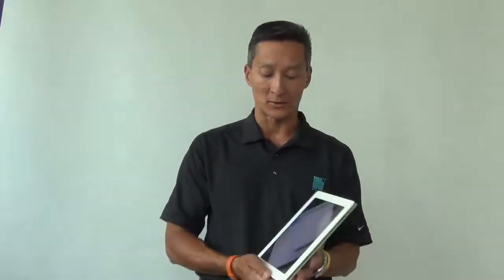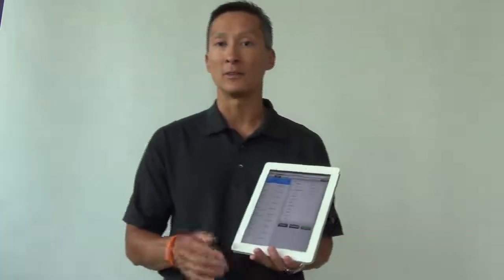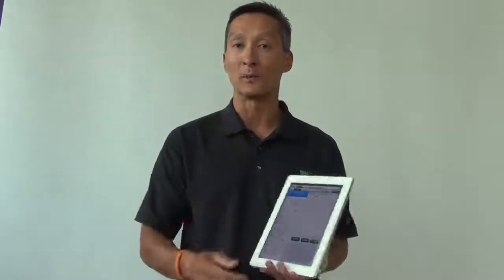Everything is real time on the iPad. It uses Wi-Fi or cellular coverage, so whatever you deploy or assign in the office directly to the field users, they'll immediately get it out in the field. And when they complete the work order process or the service request process, they can complete everything out in the field directly on the iPad, and it'll close out in real time.